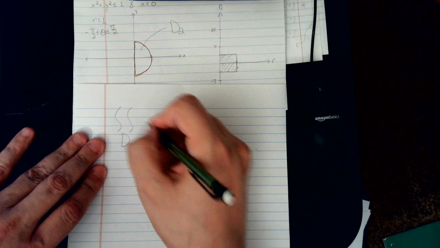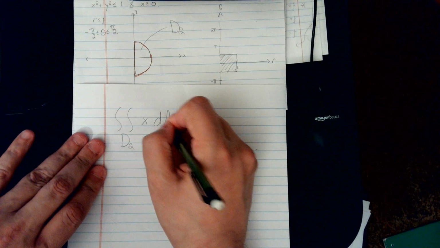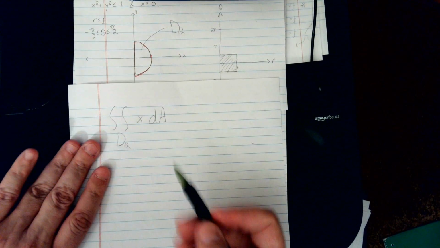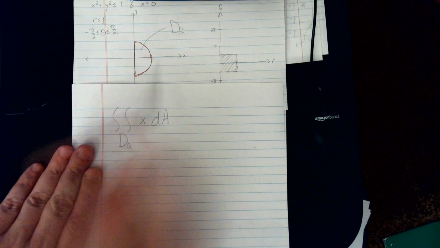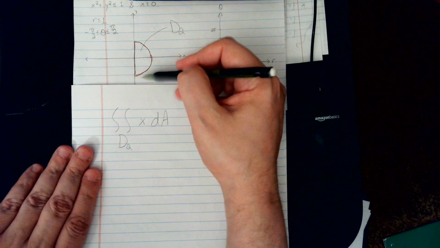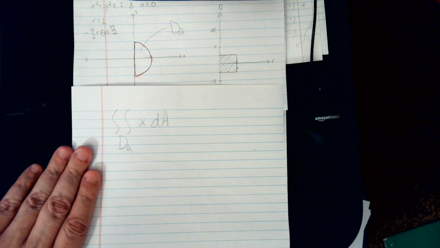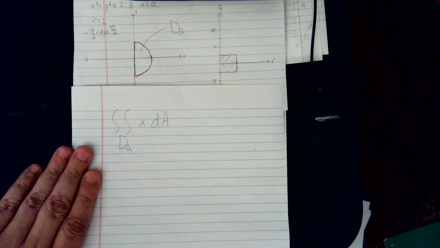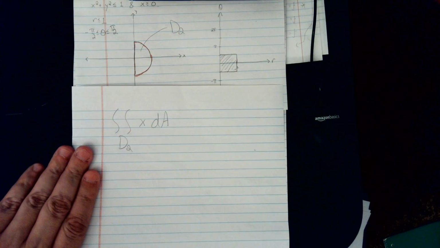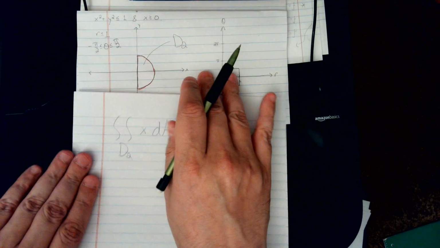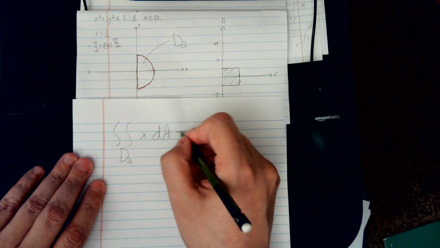D2, x, dA. Now, you could do this in regular Cartesian coordinates. It's actually both a type 1 and a type 2 region. It's not going to be a lot of fun because you're probably going to walk yourself into a trig substitution. Maybe you'll get away with a regular substitution. But let's see how easy this is if we do it in polar coordinates.